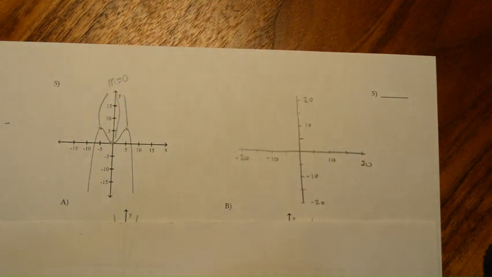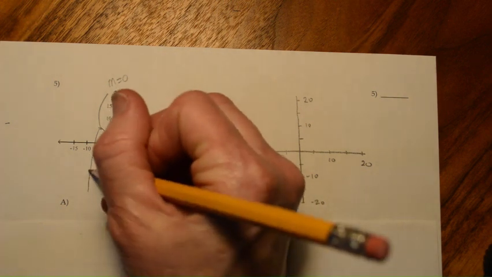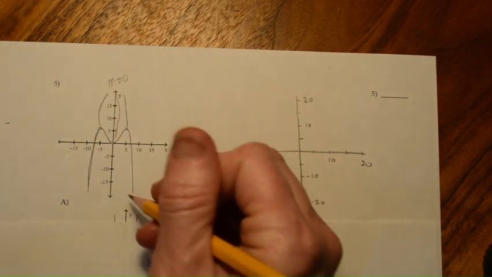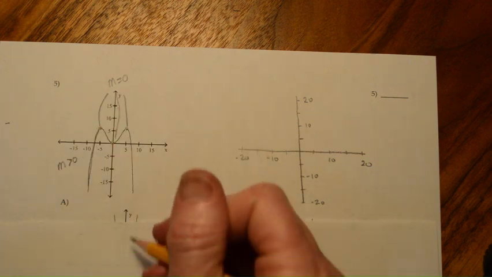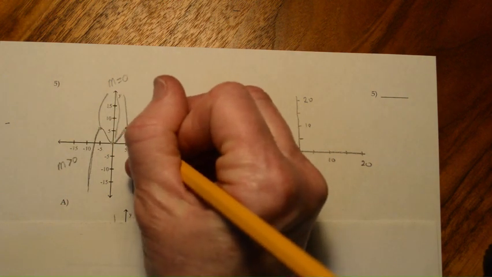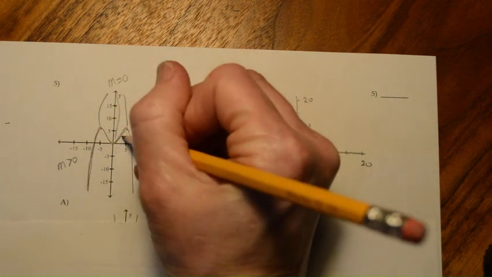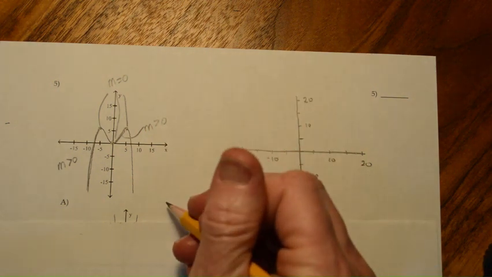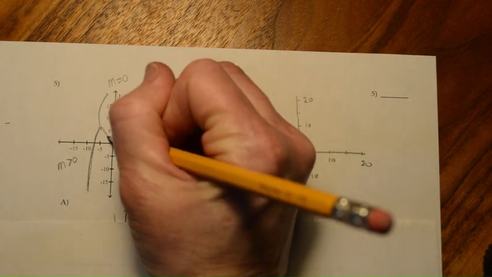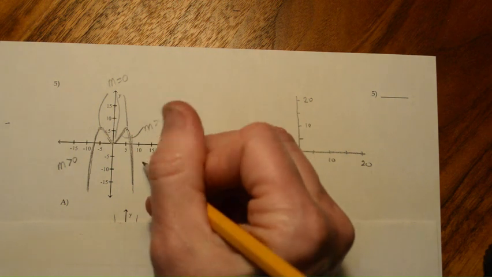They would all have horizontal tangent lines. Here the graph is increasing, so m is greater than 0. It's also increasing here, so we've got these 2 spots where m is greater than 0. But then here we've got these 2 spots where m is less than 0.